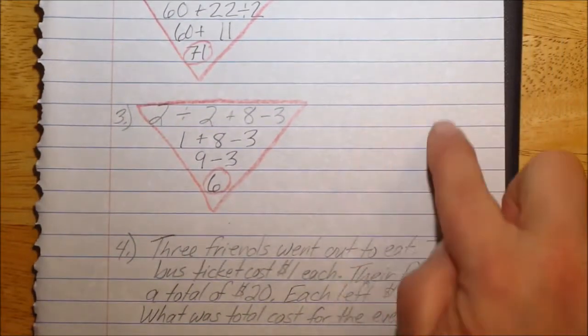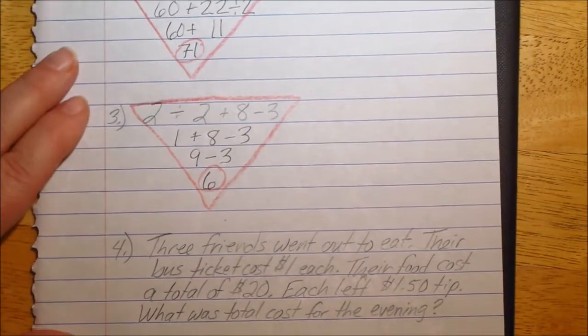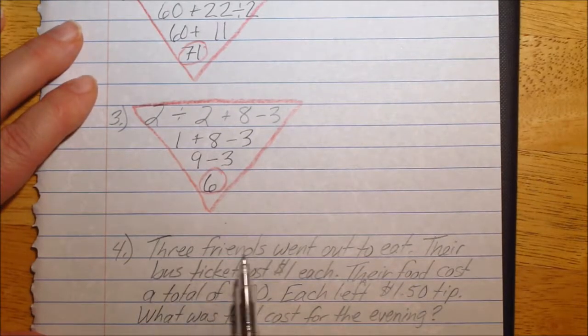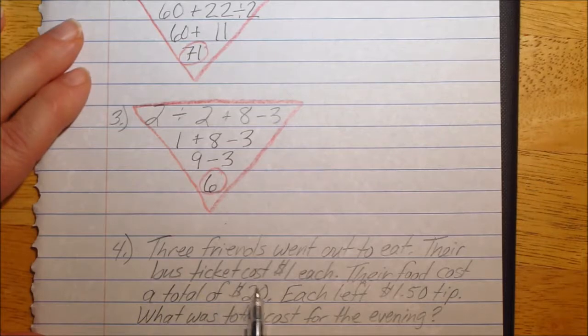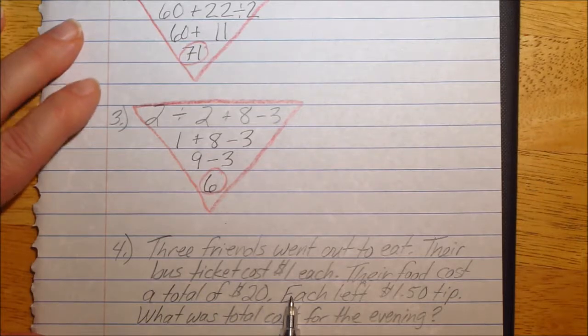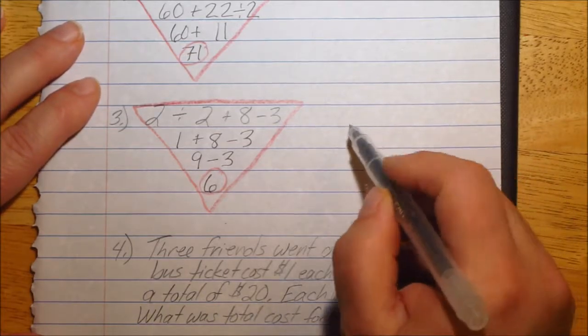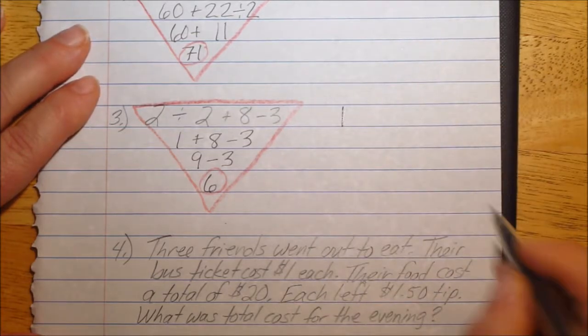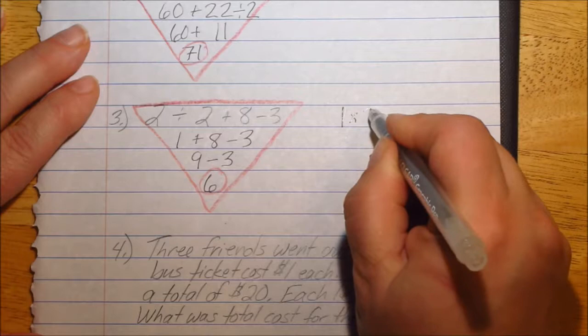I'm going to do it in the space up here. There's not enough room below it. So I'm just going to work one piece at a time. There were 3 friends, and their bus ticket costs $1 each. So if the bus ticket costs $1 and there were 3 of them, then that's 1 times 3.